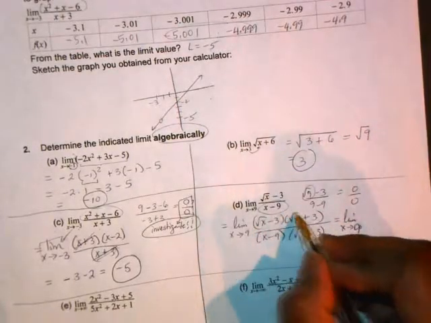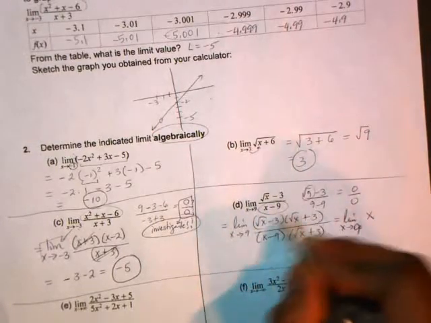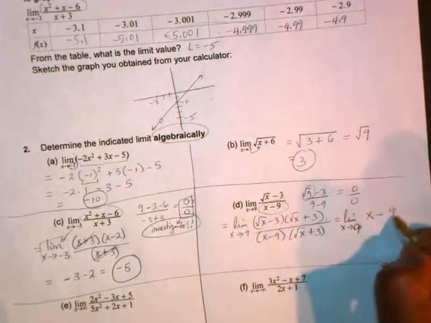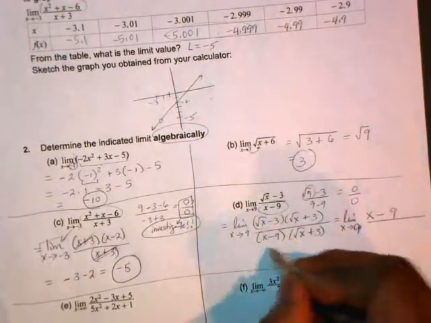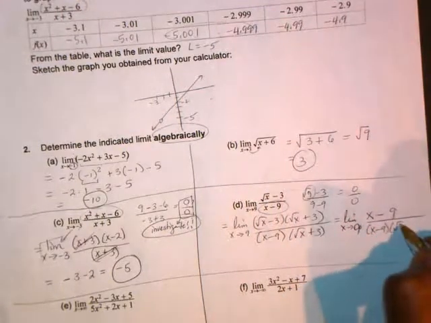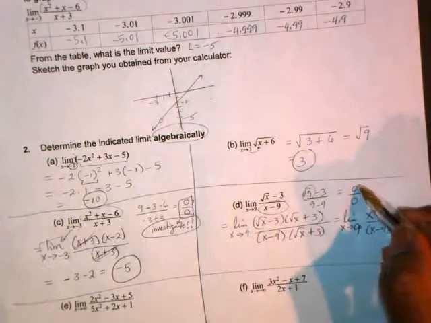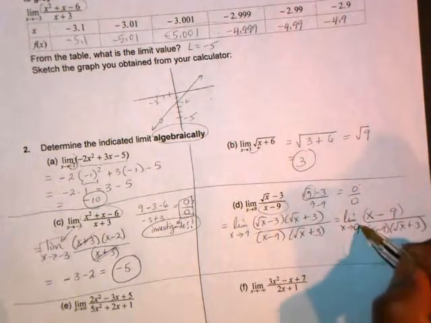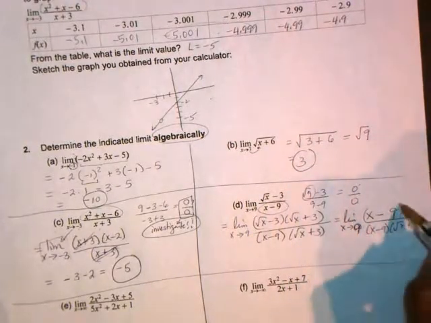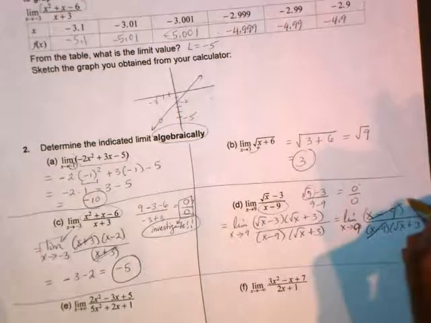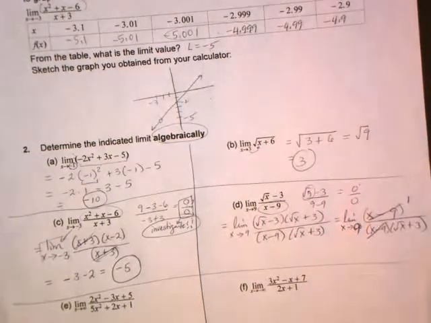So root x times root x is x. The outer and the inner cancel. Now do the last. You have x minus 9. Leave these as they are, and then you'll notice which bad factors were causing the 0 over 0. This x minus 9, when you plugged in 9, that was causing the issues, but we can get rid of it. You have a 1 left on the top.